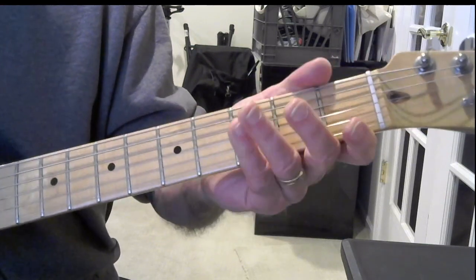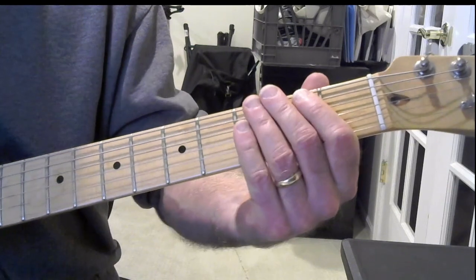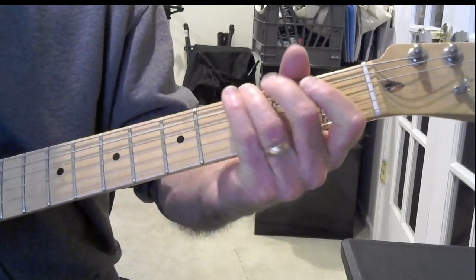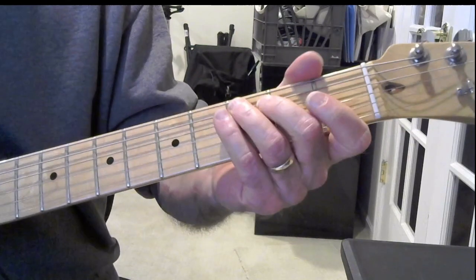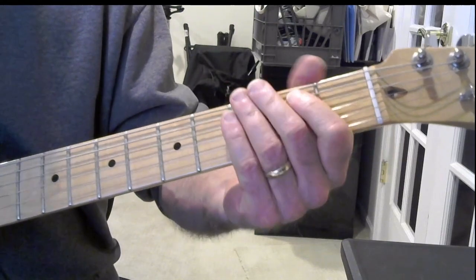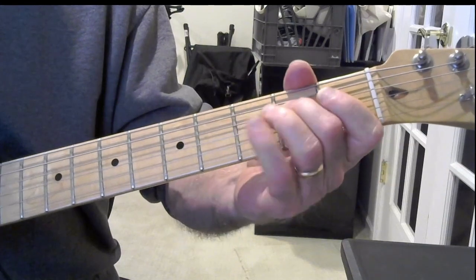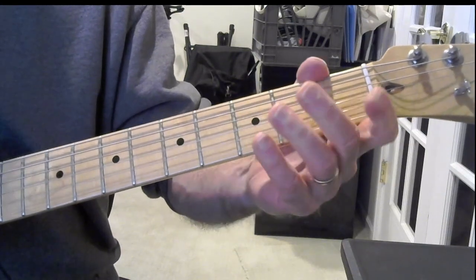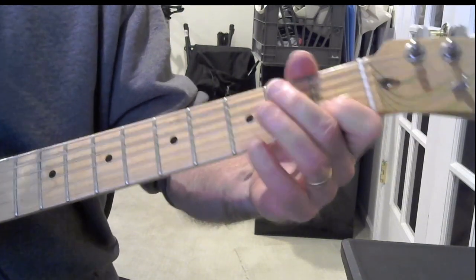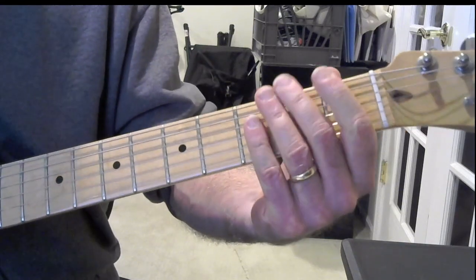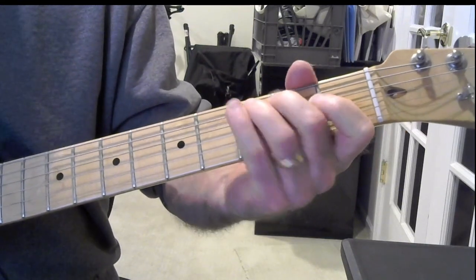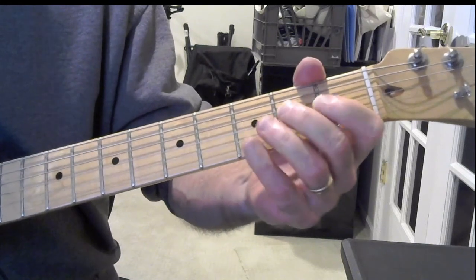So we could actually start our C scale from the E if we wanted to. E, F, G, A, B, C, and then continue up to the C that we stopped at. So that would sound like this. E, F, G, A, B, C, D, E, F, G, A, B, C.